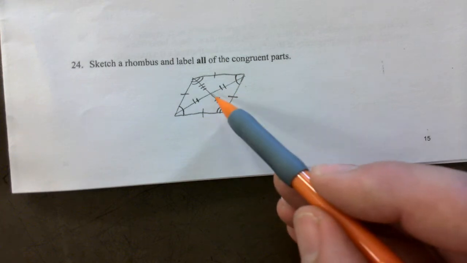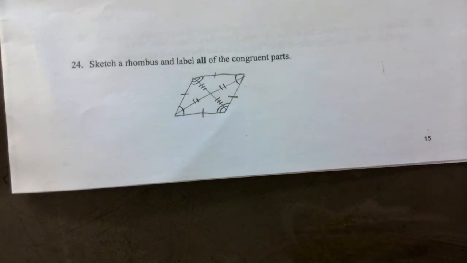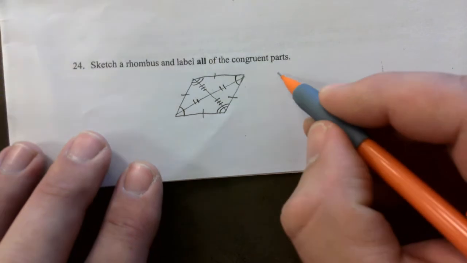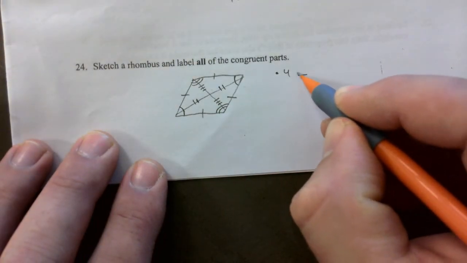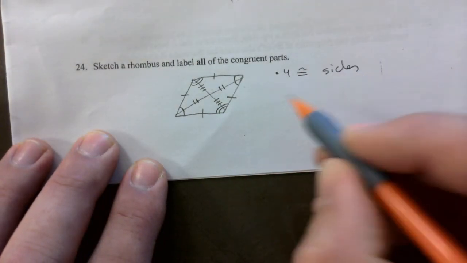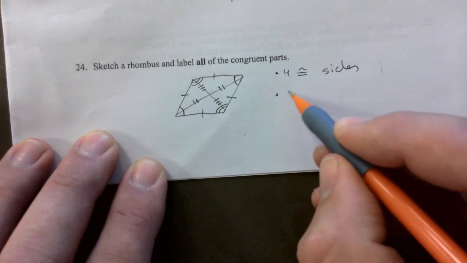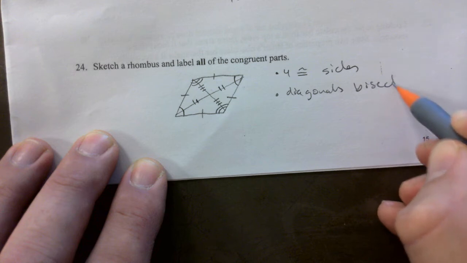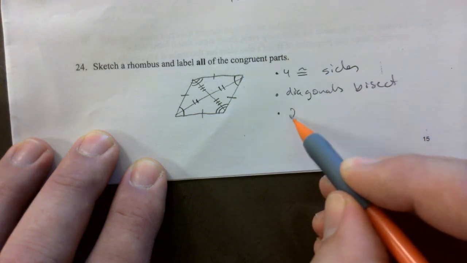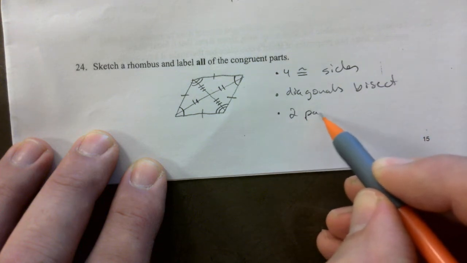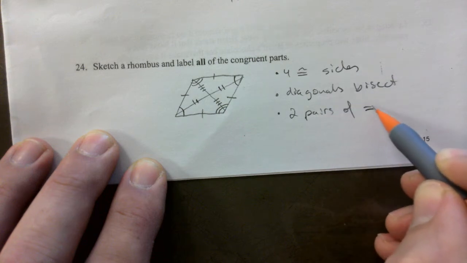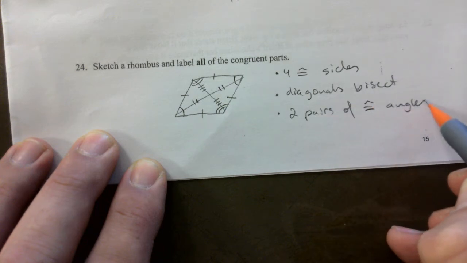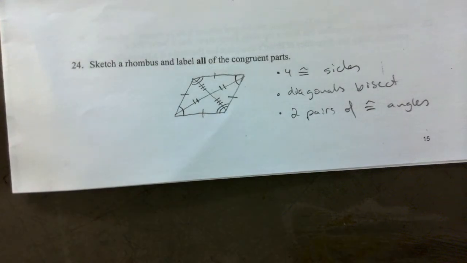You could also add that this is a 90 here, but that's not saying things that are congruent or things that are the same. So basically, for congruent sides, diagonals bisect, and two pairs of congruent angles. This should be on your study sheet, labeled like that.